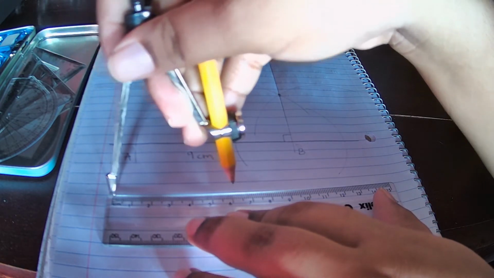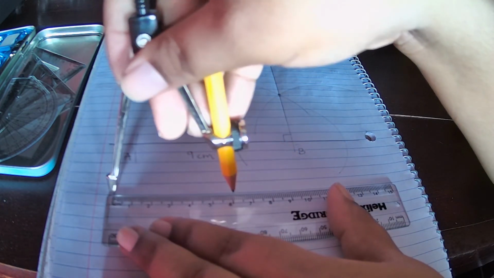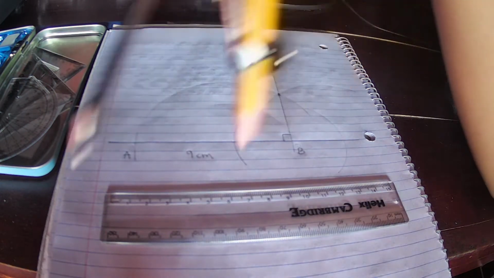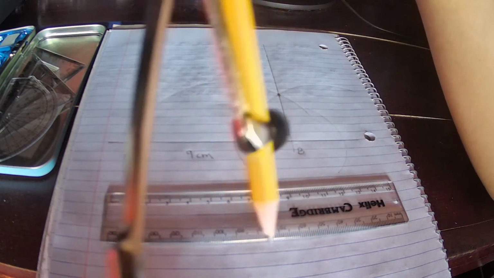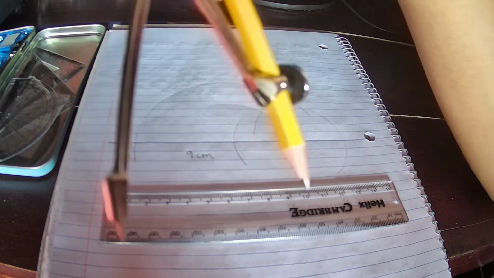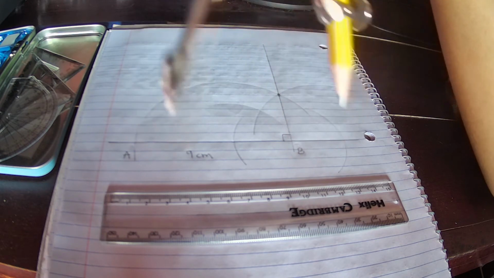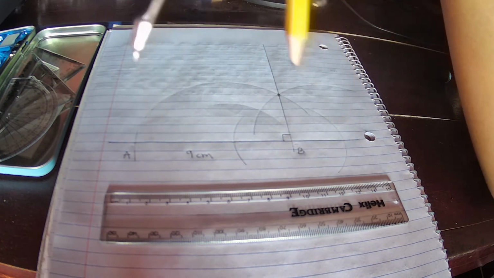So that's almost 6. Wow, it's pretty good. Okay, so I'm just gonna adjust it a little bit. So that's 6.1. So I have my compass open to 6 centimeters. You should also have your compass open to 6 centimeters at this point in time. And now let's talk about constructing this line segment BC.